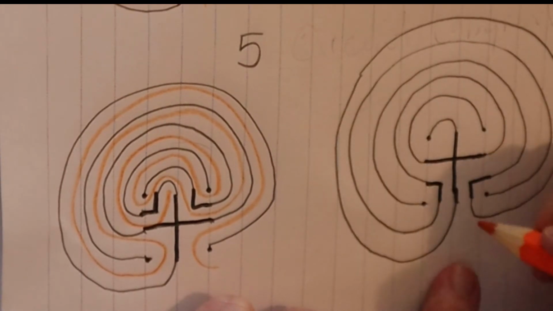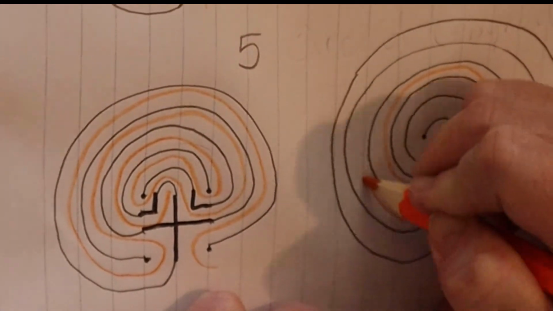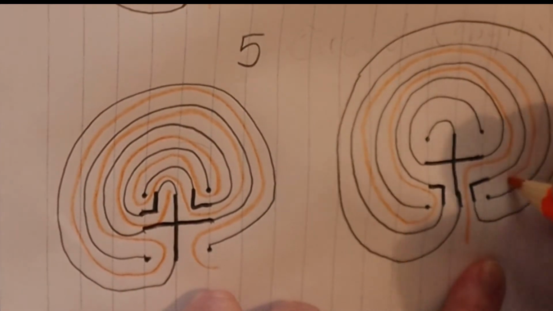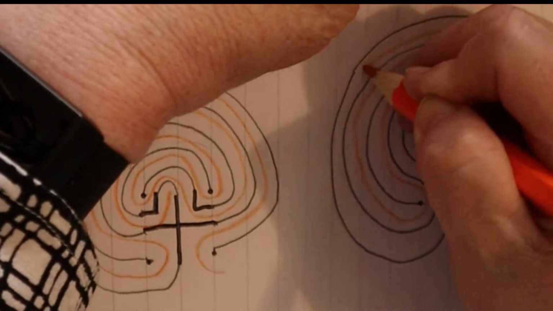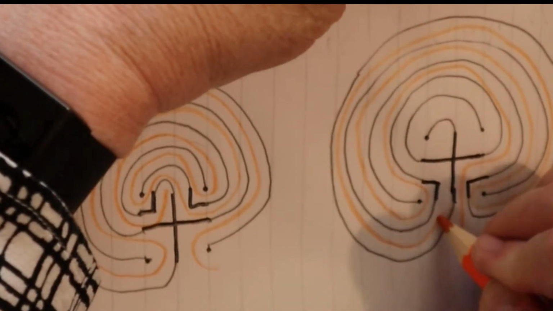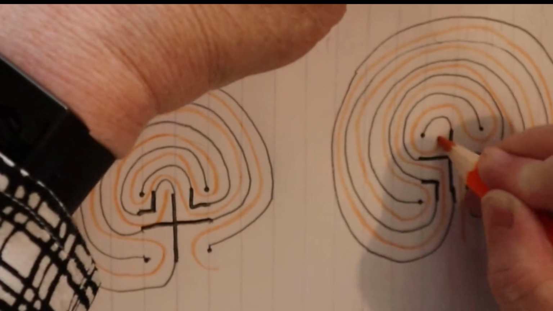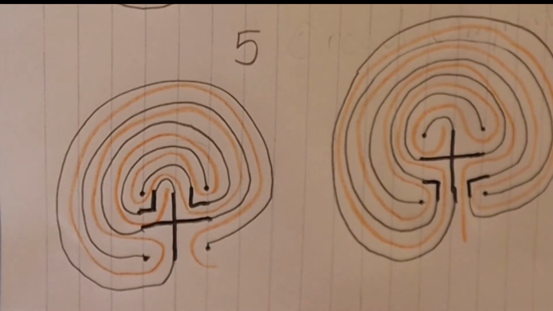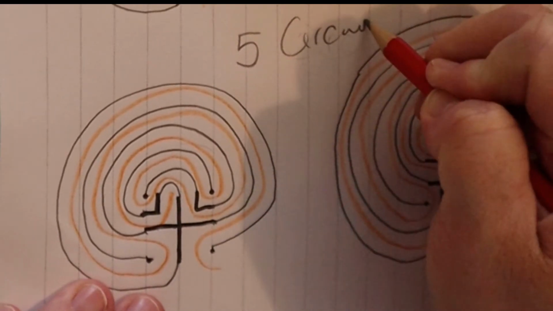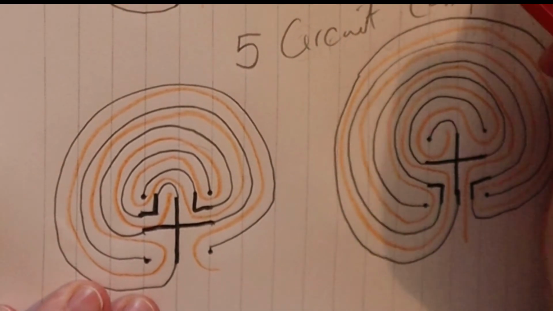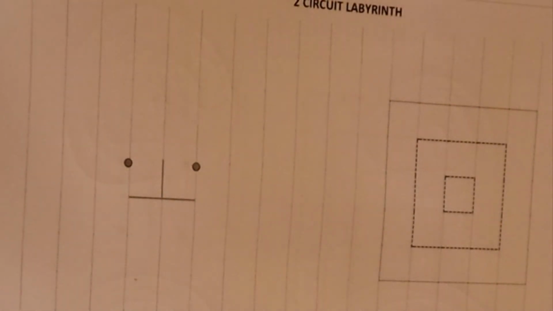Let's try it. So in we go, around, we're near the center, but we're going to go out, go around, almost back to the center again, back around the outside of it. And now we come close to the center again, around, and then to the center. So that is the 5 circuit labyrinth. So we're going to get to practice these. We're going to go do the next sheet now in your workbook.